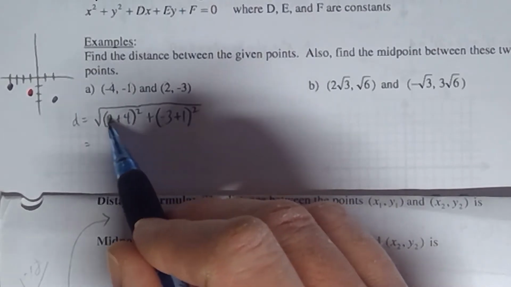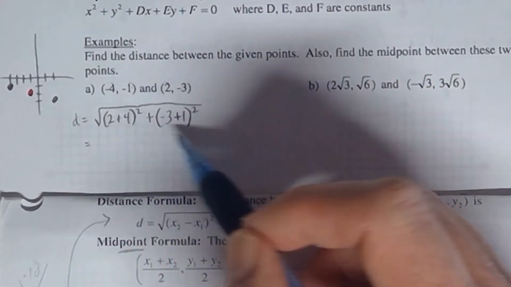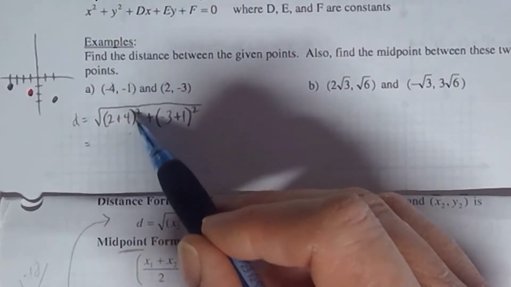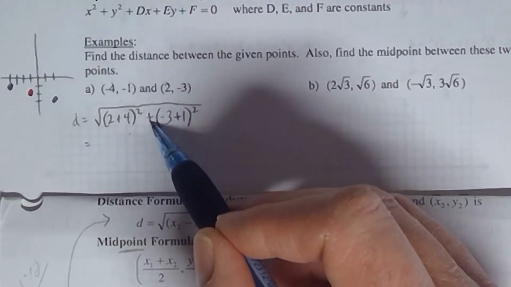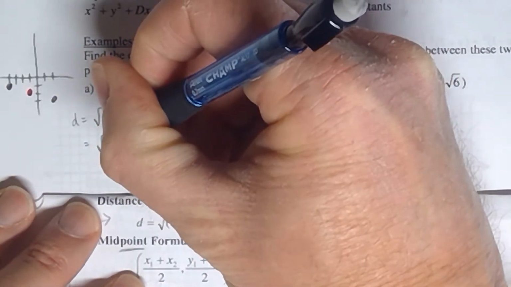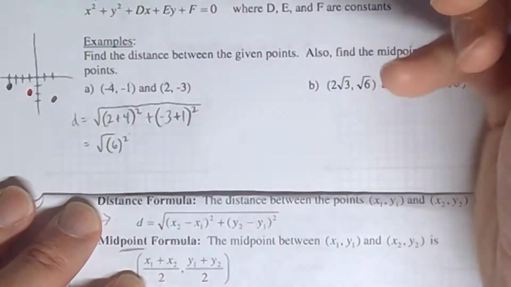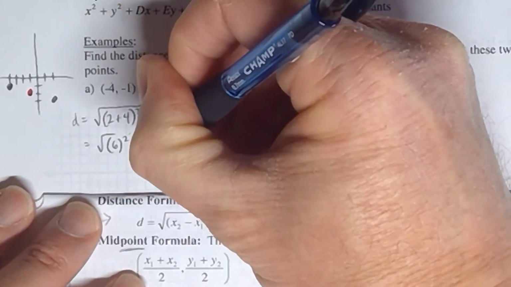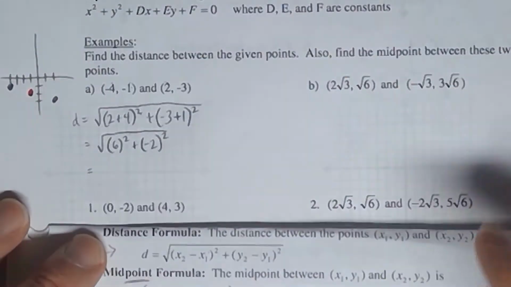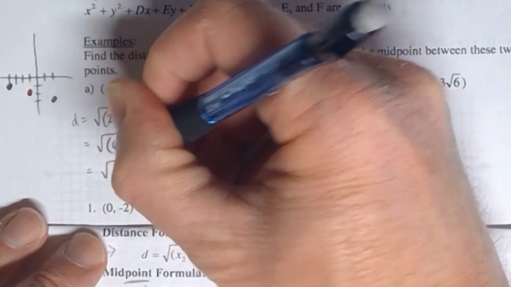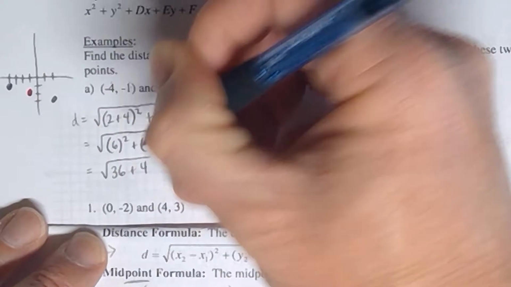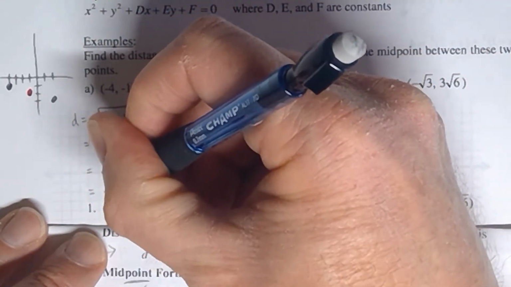So the inside of the radical, what do we have? We have to do order of operations inside there as well. That means we do parentheses before exponents and exponents before the addition. Okay, so the parentheses are 6 and negative 2. Okay, and then we do the exponents. We get 36 plus 4. Then the addition, we get 40.